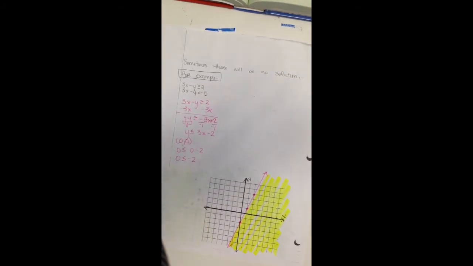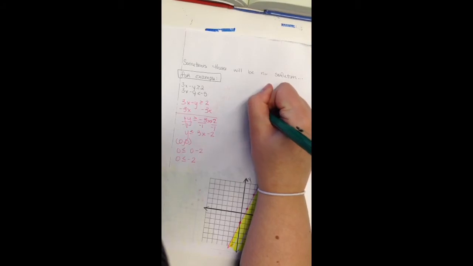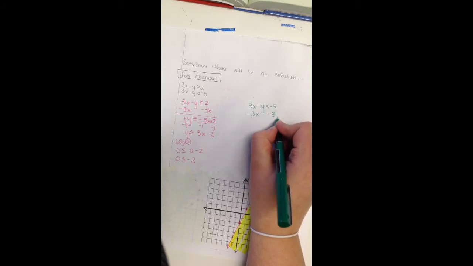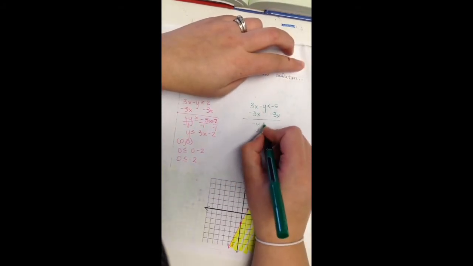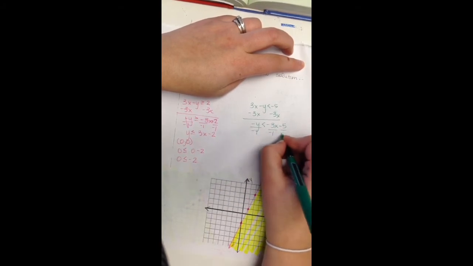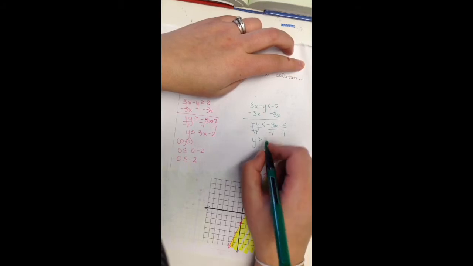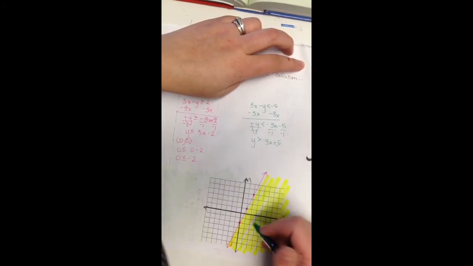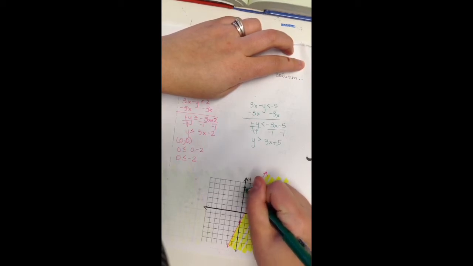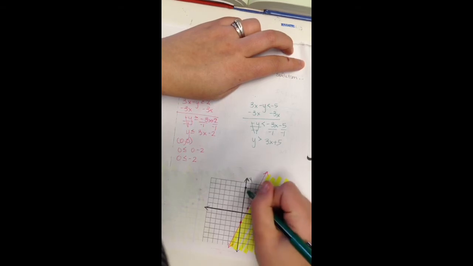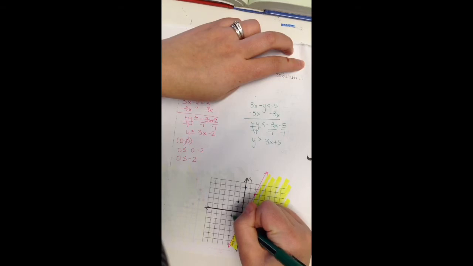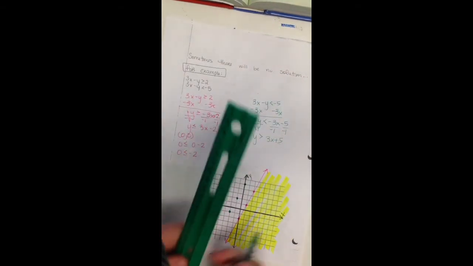Okay, let's go ahead and deal with the next one. I have 3x minus y is less than negative 5. I'm going to subtract the 3x. I have negative y is less than negative 3x minus 5. Divide by negative 1 on each term. Y is greater than, I flipped my sign, 3x plus 5. My intercept is at 5. I have a slope of 3. Now, I can't rise 3 and run 1 on this graph, so I'm actually going to fall 3 and go to the left one, which gives me the same idea. It is a dotted line.